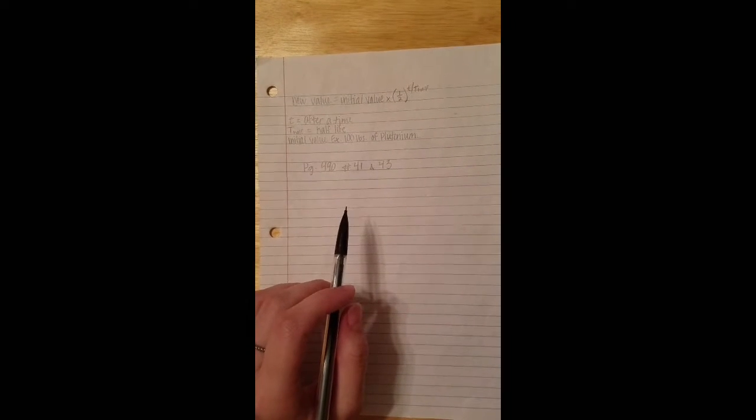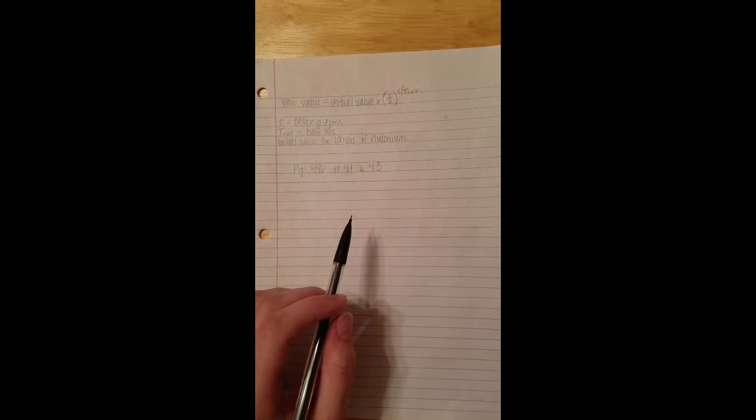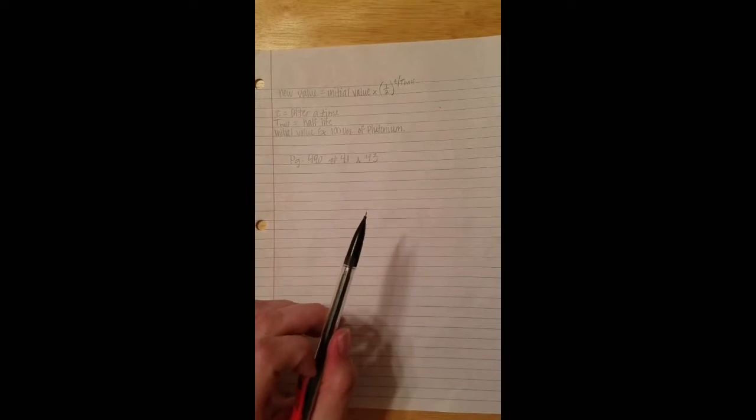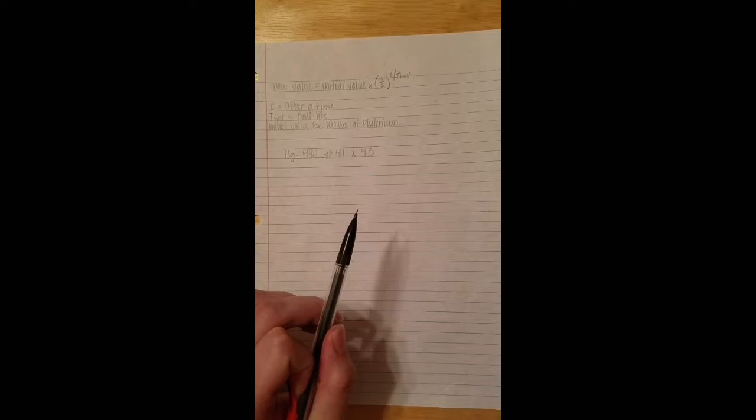Number 41 reads, the half-life of a radioactive substance is 50 years. If you start with some amount of this substance, what fraction will remain in 100 years? In 300 years?